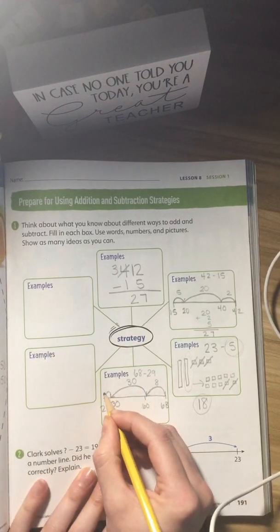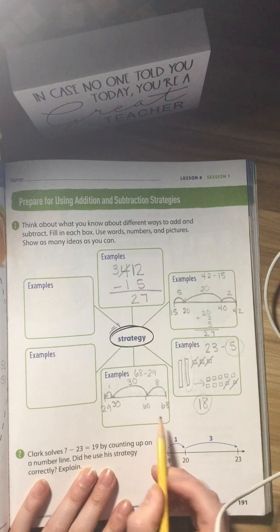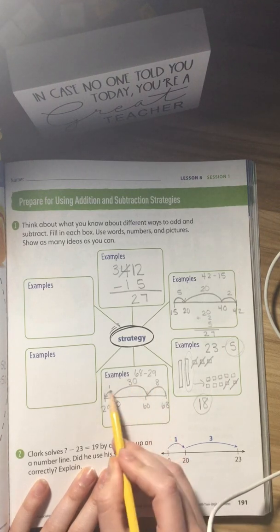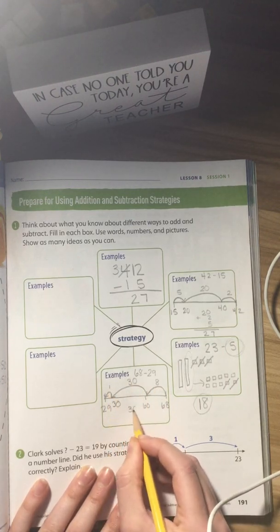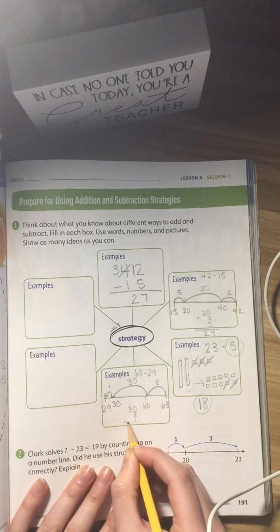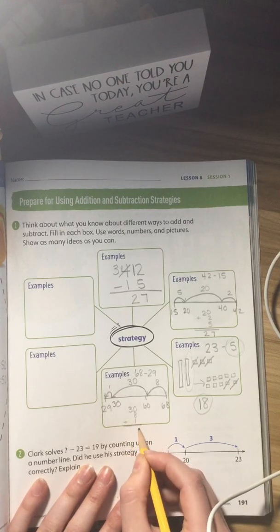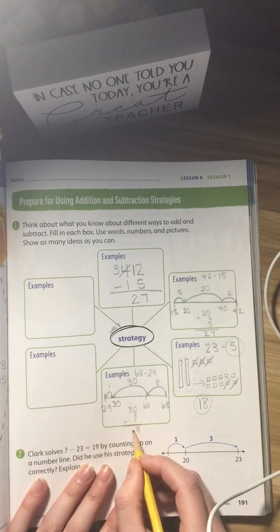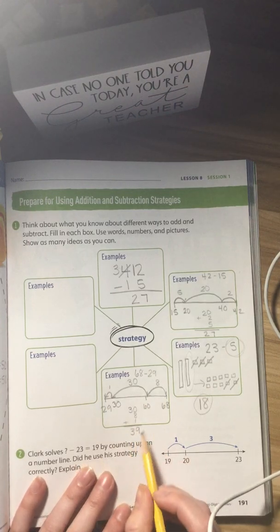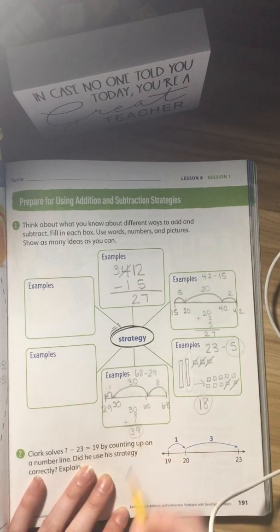And now I have 1 more little jump of 1. My next step, I have to add these jumps together. So I have 30 plus 8 plus 1. And I get 8 plus 1 equals 9, and 3 plus 0 equals 3. So I know my answer is 39.